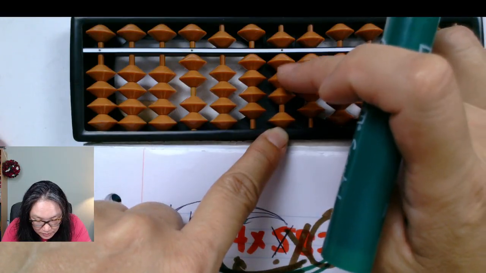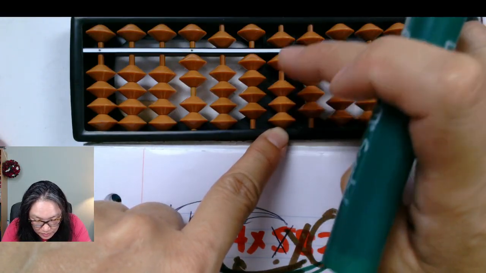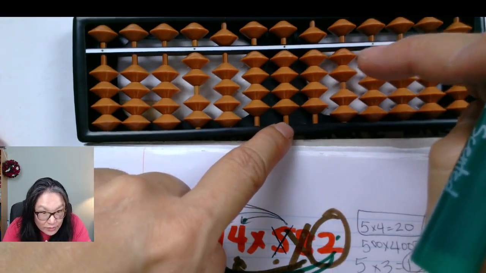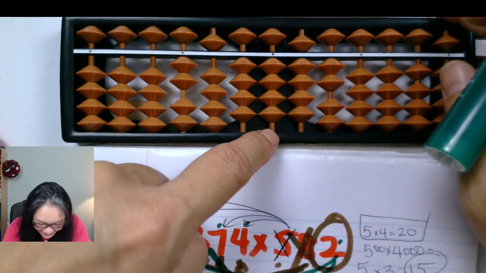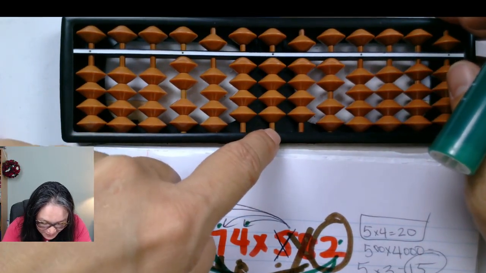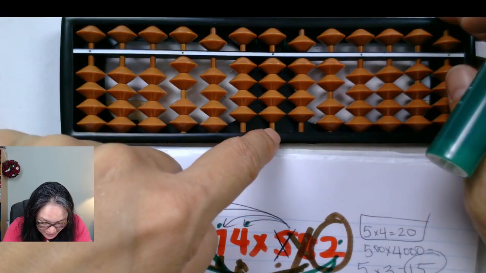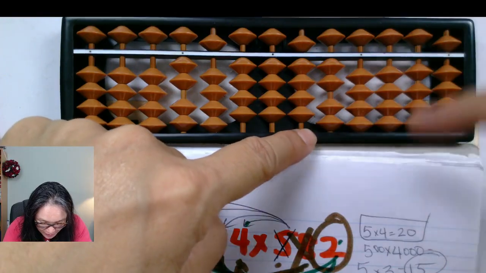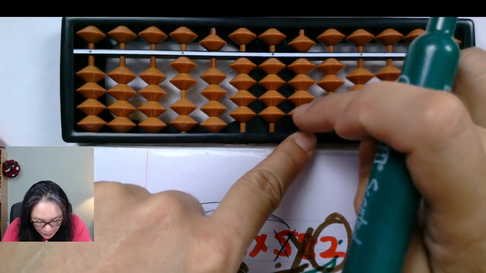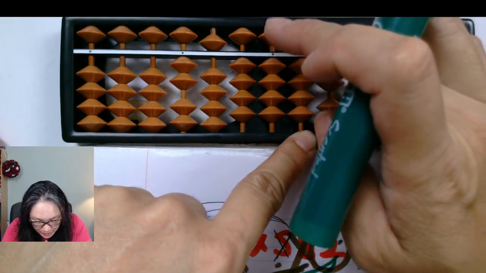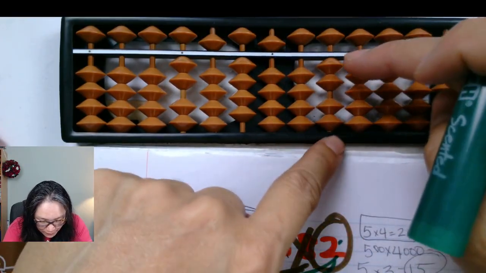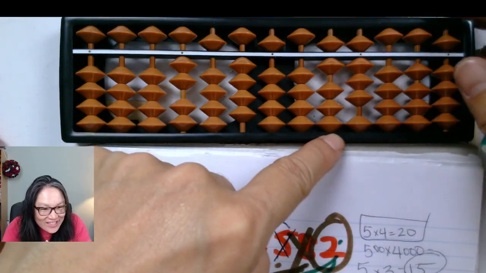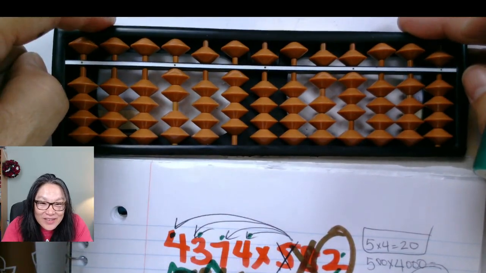Cannot minus the 2, so I need to minus the 3. Sorry, I just went to division by accident. I don't know if that's the right answer.